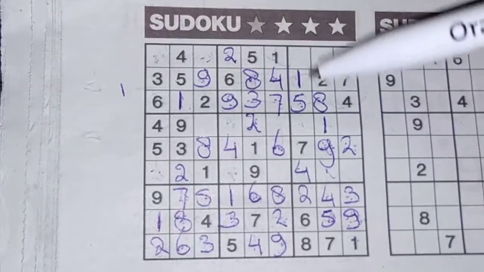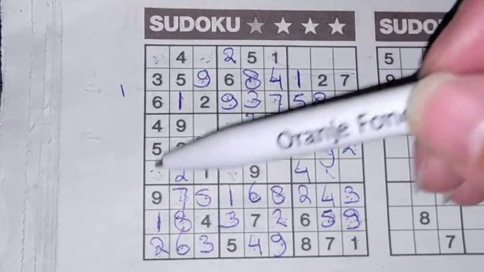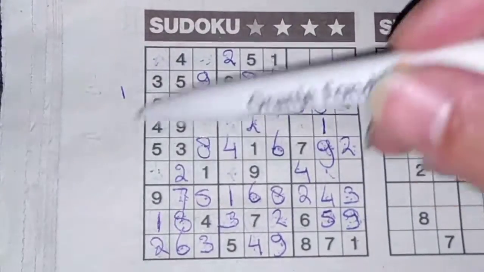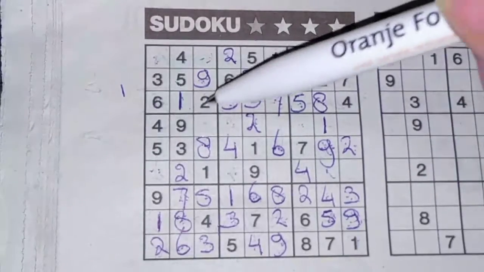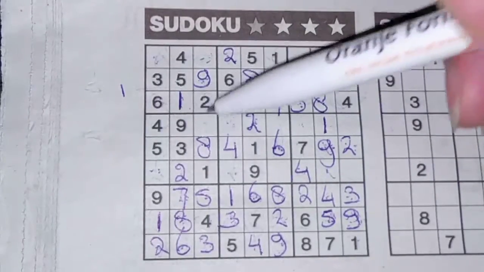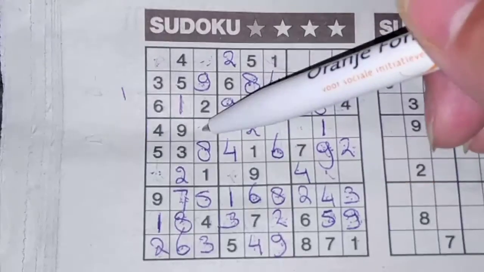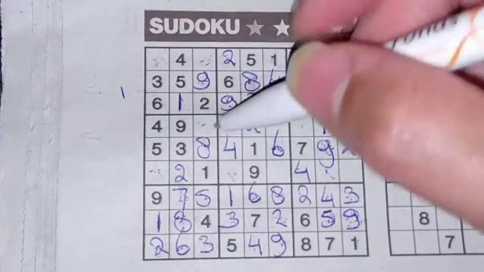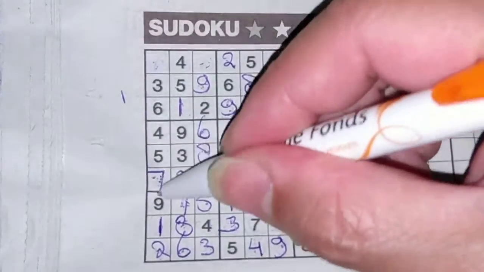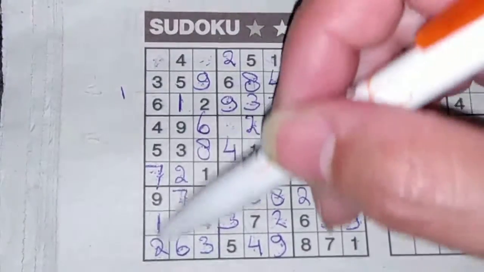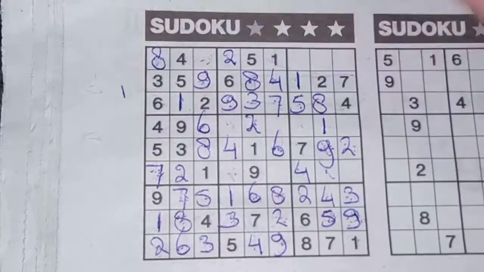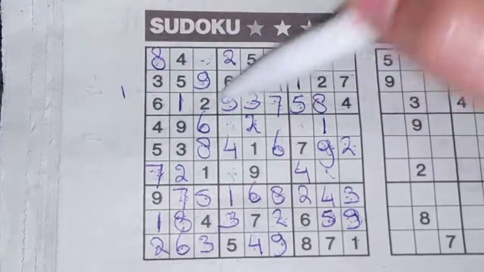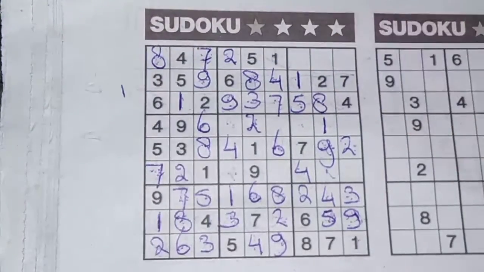2 numbers left in this big square for the numbers 6 and 7. We have a 6 here, no 6 there, 6 should be here, and a 7 goes there. One number left in the first column for the number 8. One number left in this big square for the number 7.